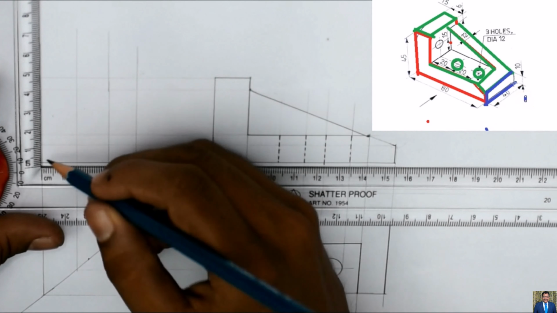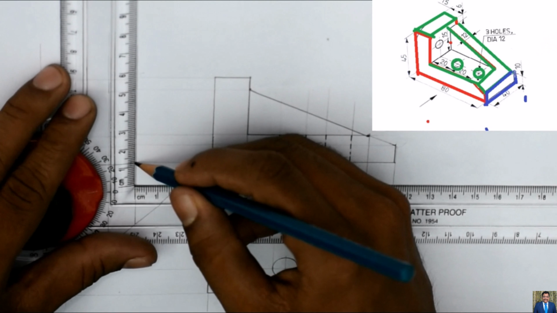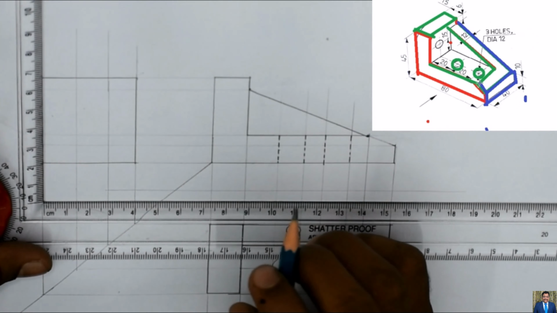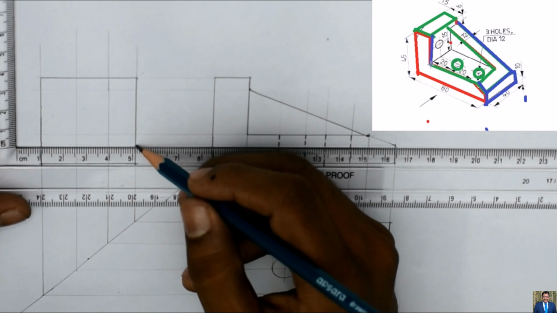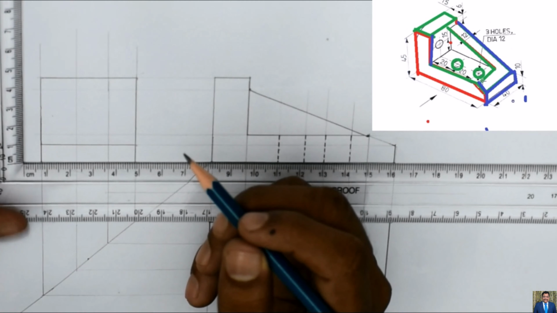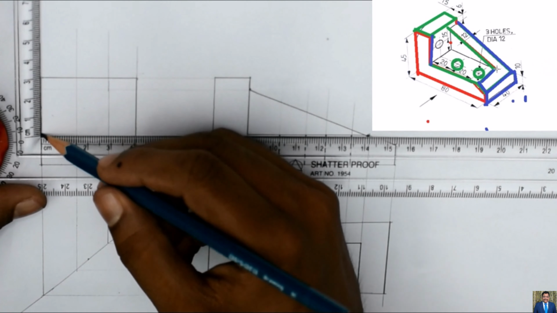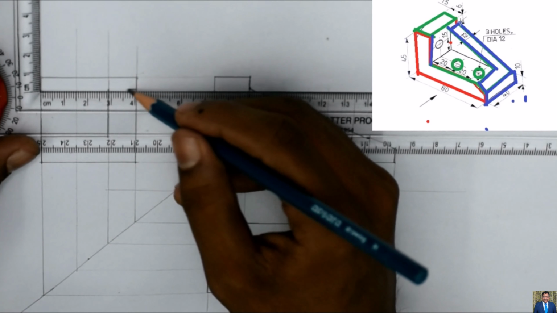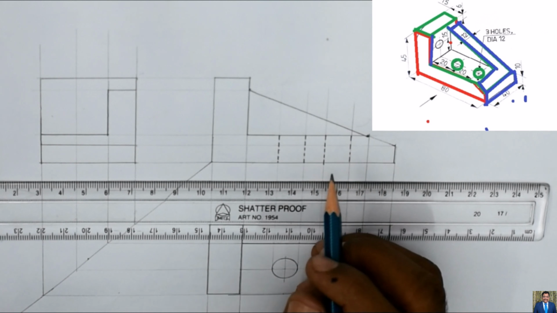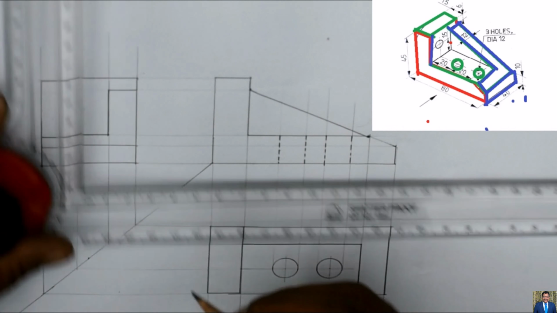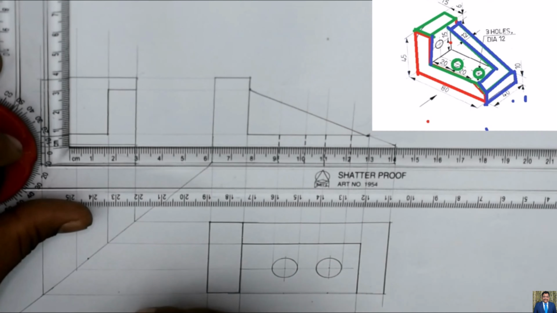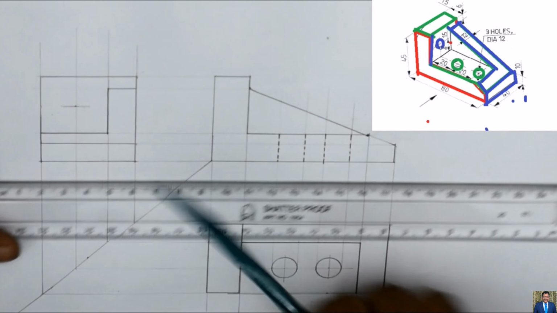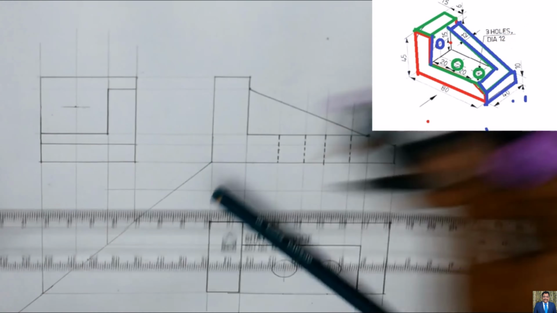So this bottom rectangle, this hole is 15 mm above, so I'll just take it, now I'll draw this hole of the same 12 mm diameter.